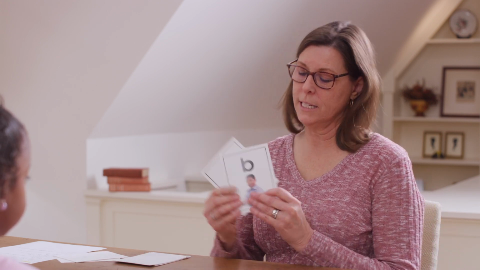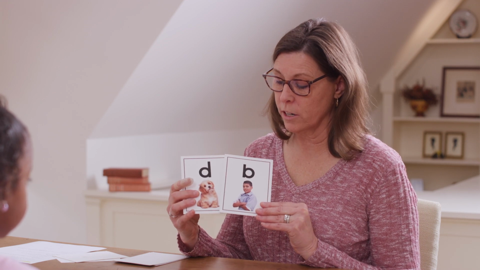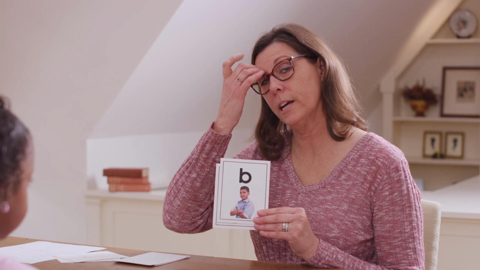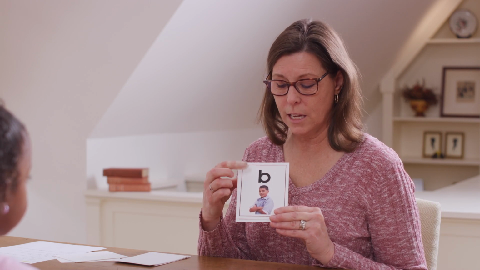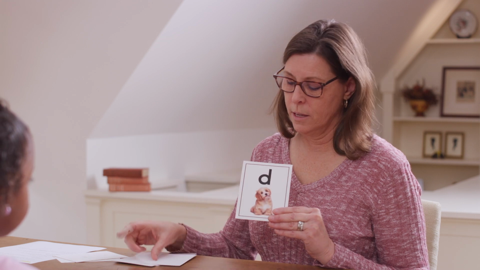Then we have our BD checker, our BD cards. With the BD cards, I generally like to have students, when they get to these cards, hold up their B checker just really quickly, just to make sure that they know that it's either a B or a D. And then I point and they say B, boy, B. D, dog, D.